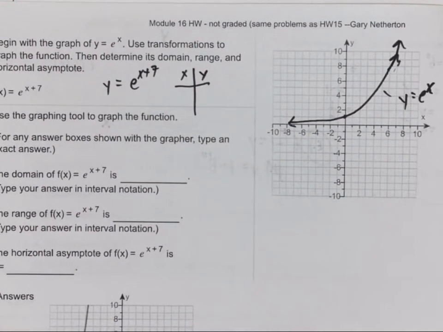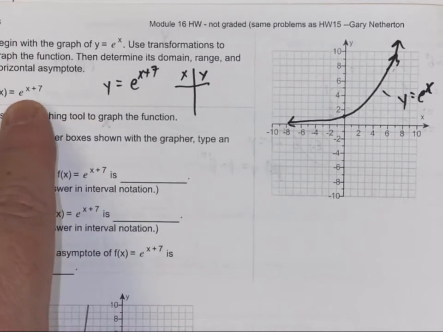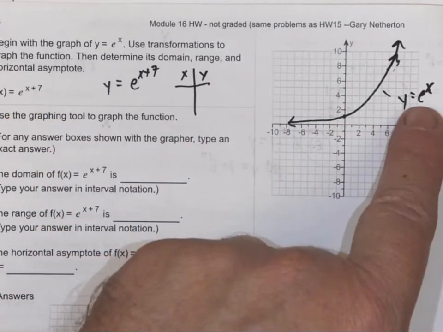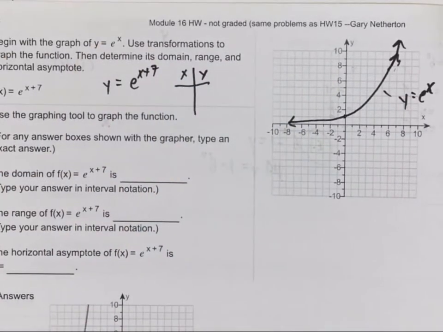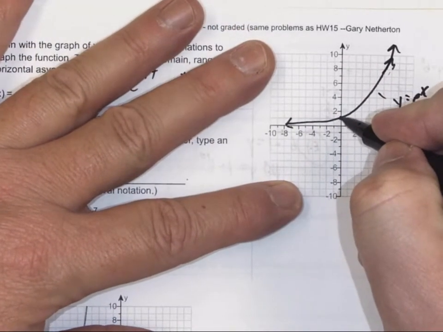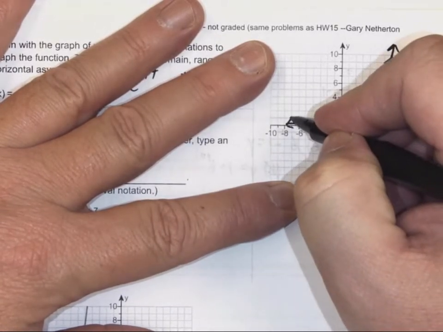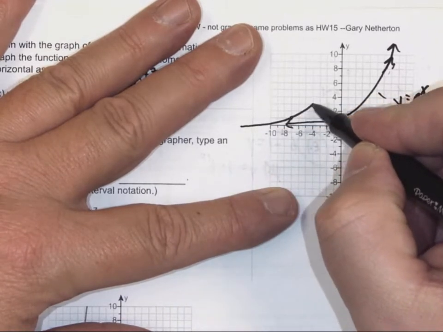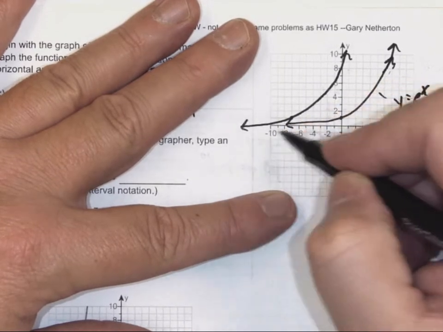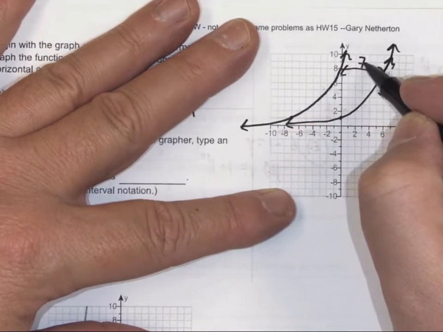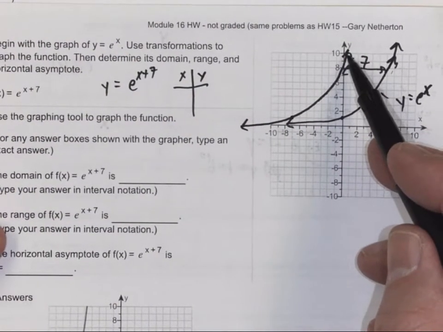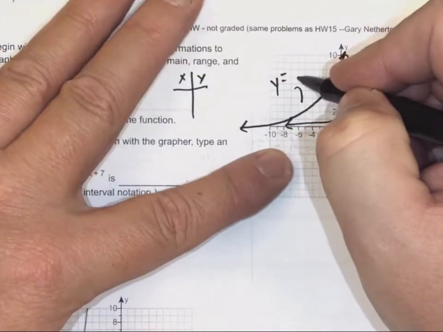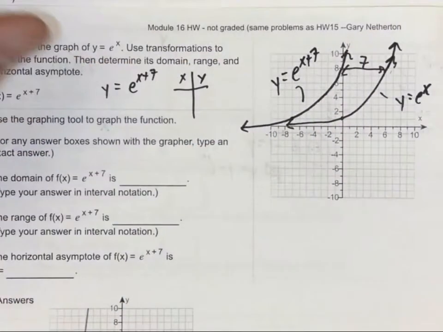Now, because I have done this a while, this is a pretty easy problem to do with a shift, because whenever you add a number to the x, it causes this initial graph to move 7 to the left. So in other words, this point, instead of being at 0, 1, is going to be at negative 7, 1. And this whole thing just shifts over 7. Of course my picture's not perfect, but the difference here should be 7, because the whole graph is just moved that way. But notice my new graph still never touches the x-axis, even though my picture's not great. So this right here would be the graph of e to the x plus 7.